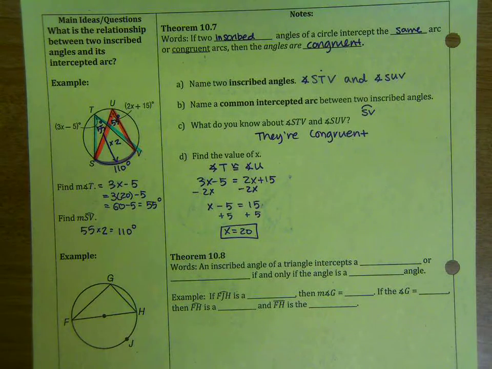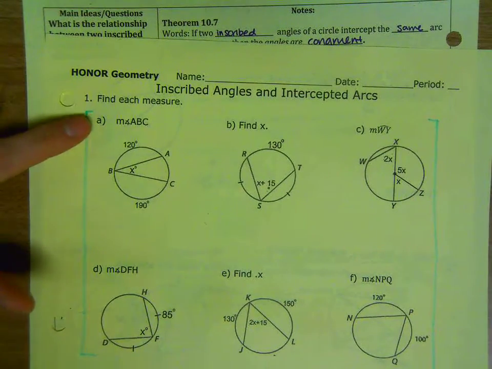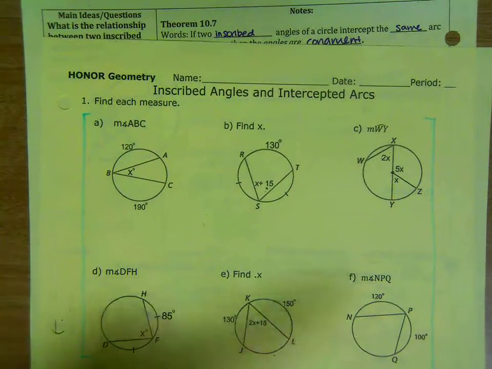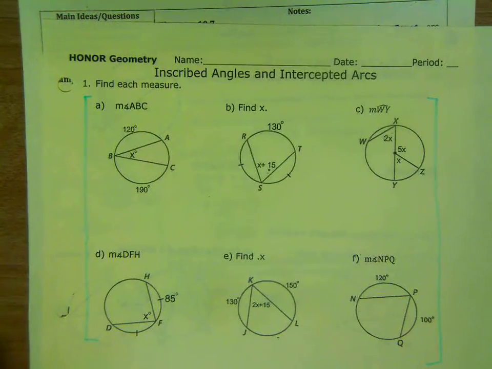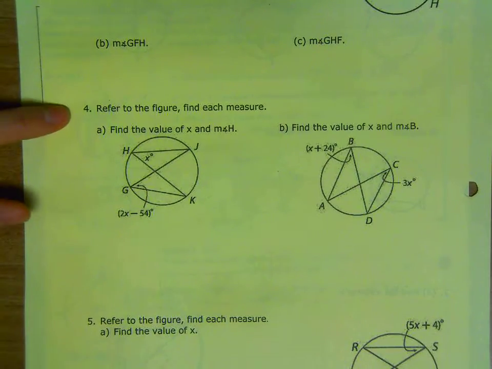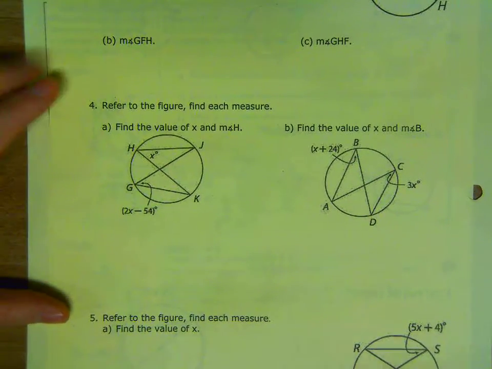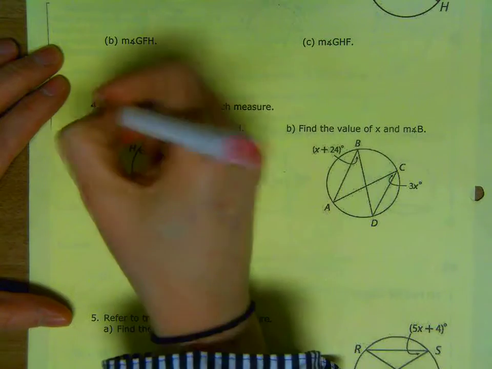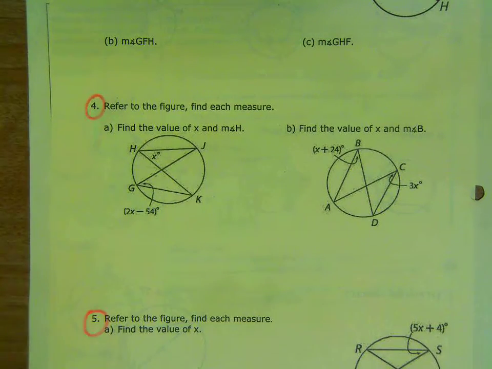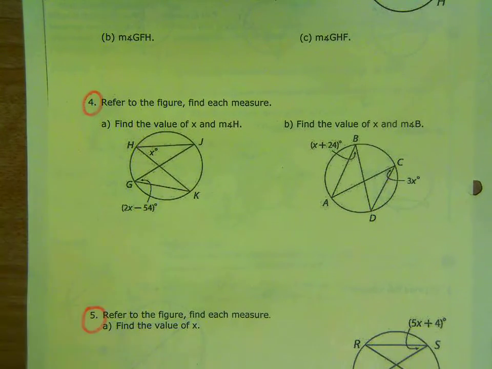Question? No question, right? Okay, so we're going to go back to our practice. Remember, we just completed A through F, and I'm going to flip over and we're looking at questions 4 and 5. We're going to complete questions 4 and 5 in 20 minutes. So I'm going to pause, and you're going to complete 4 and 5 for 20 minutes.